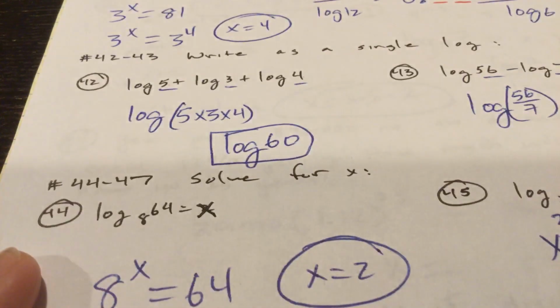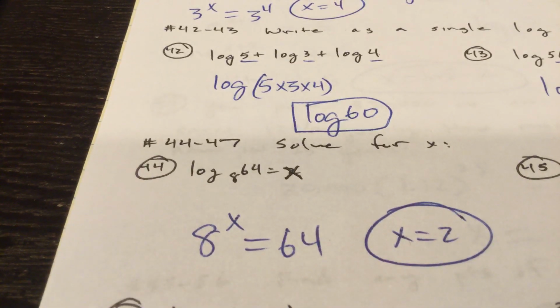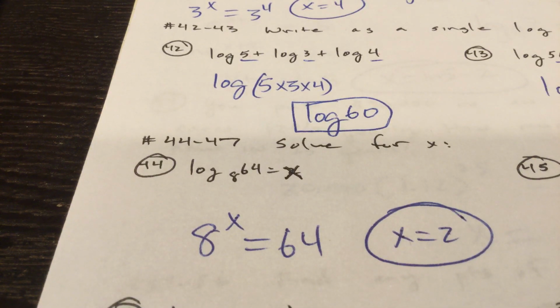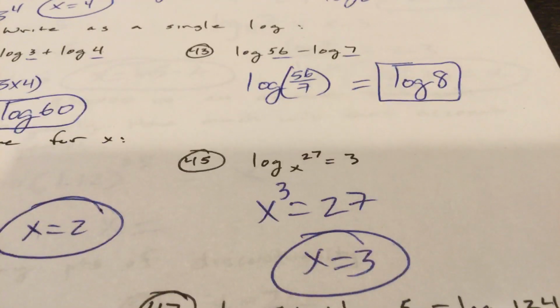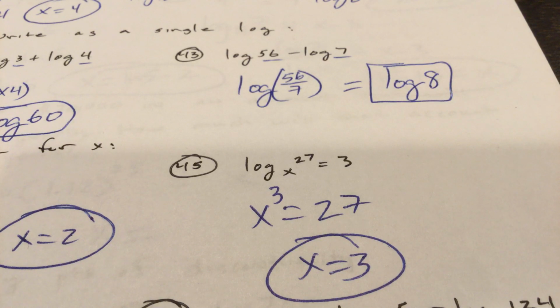44 through 47, solve for x. If I have log base 8 of 64 equals x, that means 8 to the x is 64, x is 2. Log base x of 27 is 3, that means x to the third is 27, x would be 3.